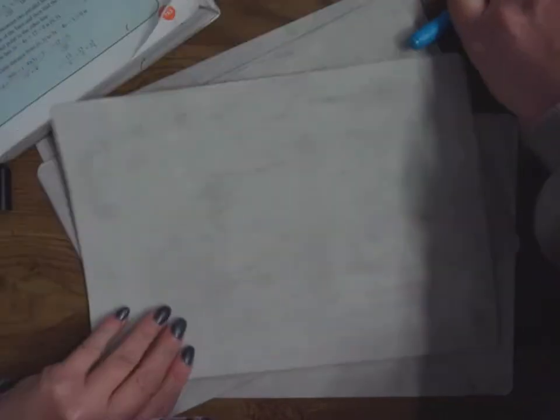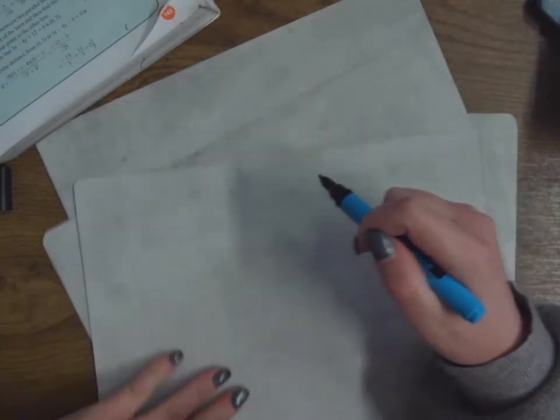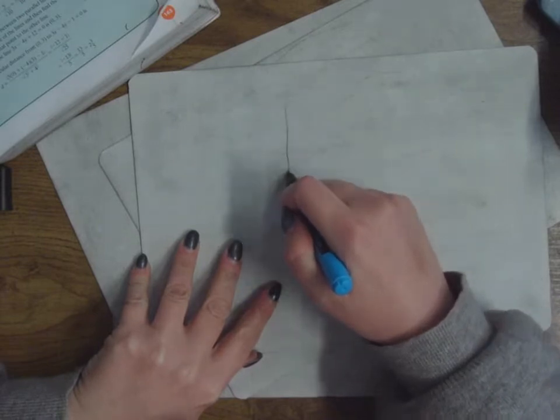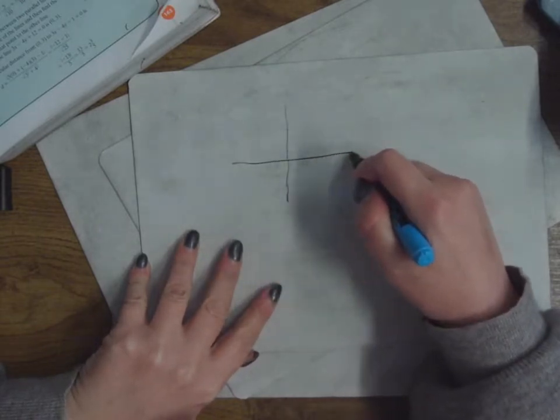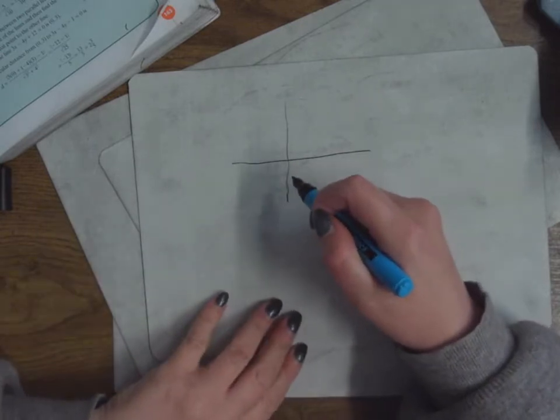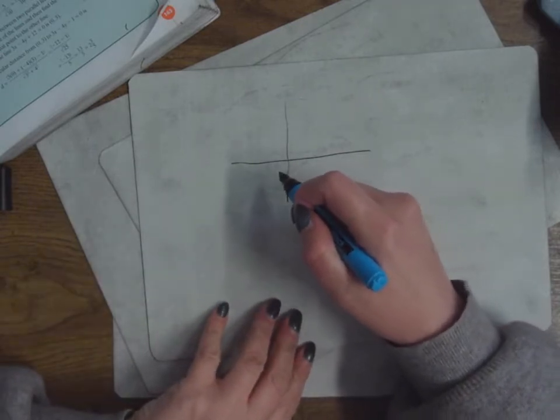Okay, so question 2, right? I'm going to draw it, okay? So, if in doubt in coordinate geometry, draw. Always draw, right? It's amazing what you can see when you draw it, okay?